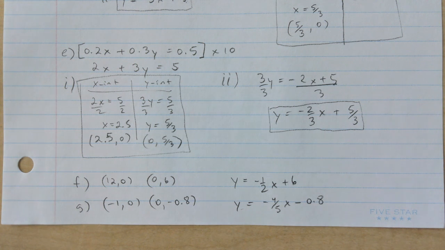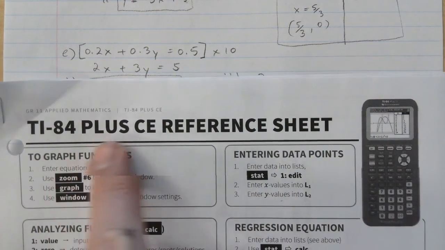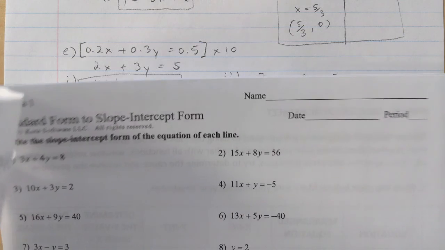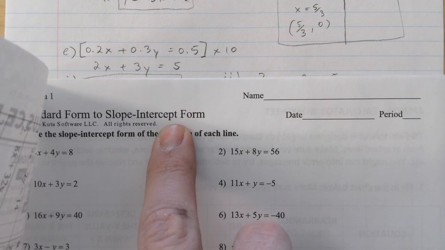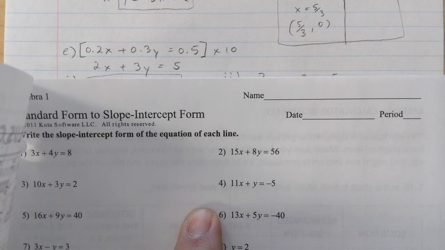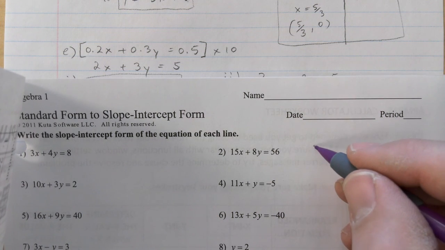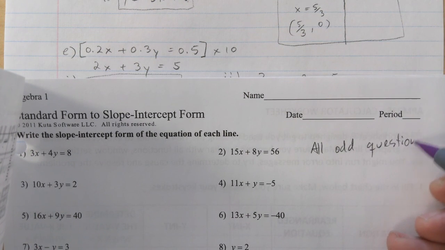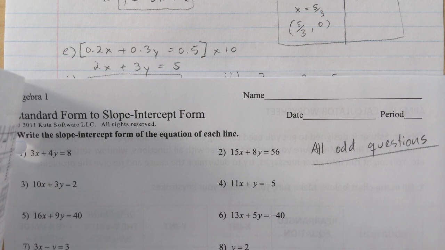And on top of that, you got this booklet, okay? It looks like this. Don't worry about that first page. That's just a reference sheet that I added there. If you're home, it looks like this. I'm going to cover that up once. So go look for this booklet and then open it. And you should see the standard form to slope intercept form. I don't want you to do all of them. Just do all odd questions. And I will post the answer key to that. So all you have to do is rewrite it to slope intercept.